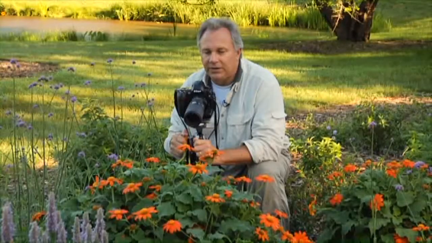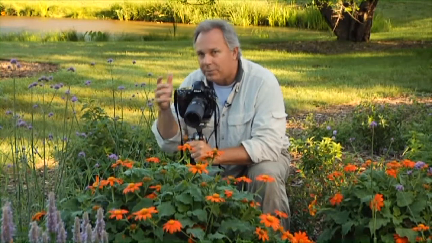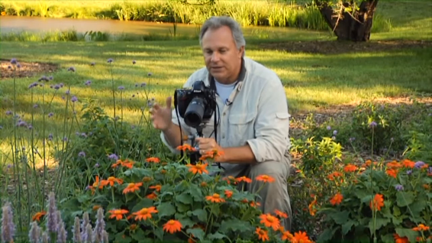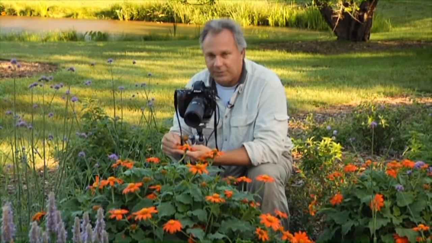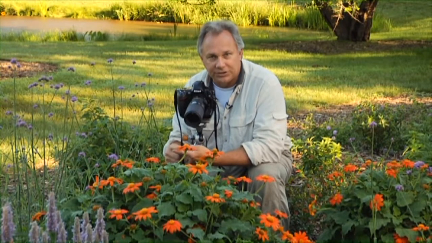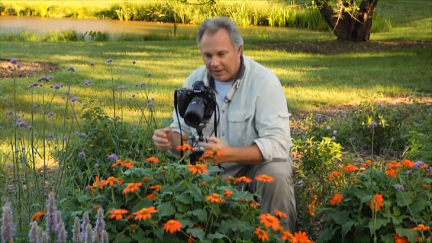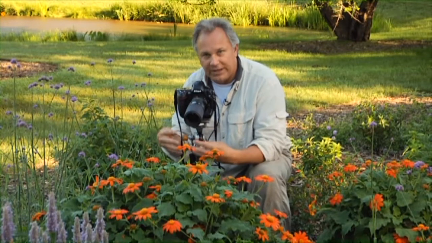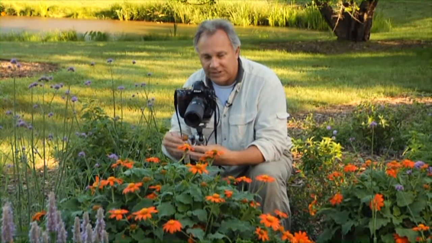I can shoot fairly wide open, you know, f8, f11, still get a minimum amount of depth of field, but still be able to stop the action. And if there's any decision I have to make that's more critical than others, it's making sure that I stop the action, because if I want a sharp shot, I've got to be shooting at a shutter speed that's going to stop that action. So aperture choice and ISO are some of the ingredients that you have to balance with your shutter speeds in order to stop that action.